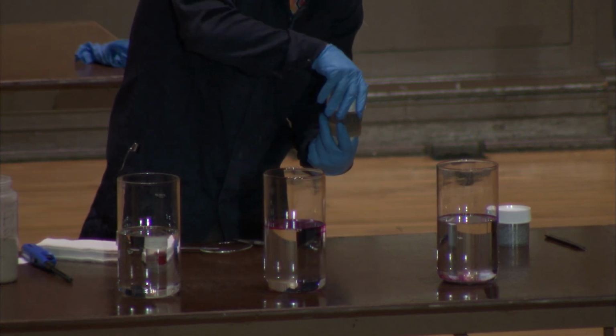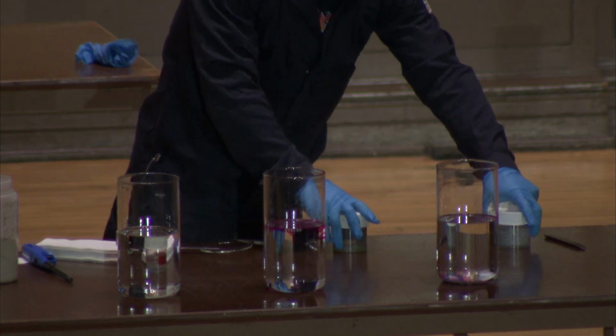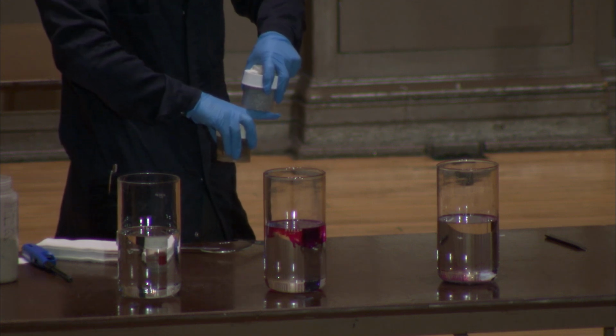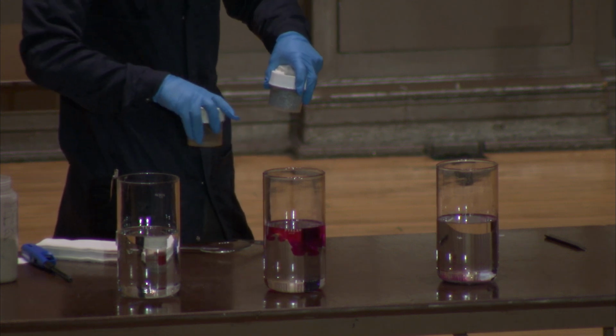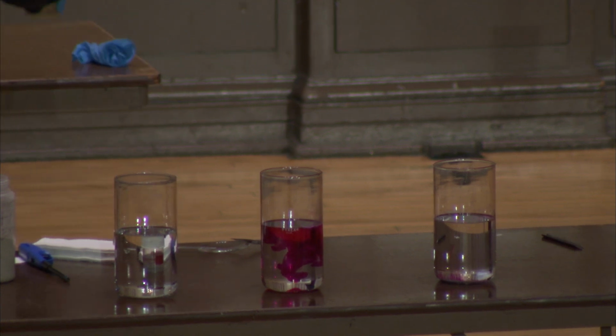You might be able to already see some pink coloration starting to bleed through. There's a little bit of steam coming off the top, and there's definitely some bubbling as that lithium metal is skidding around the surface.